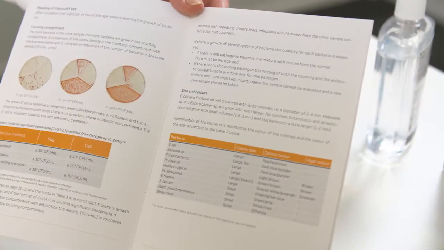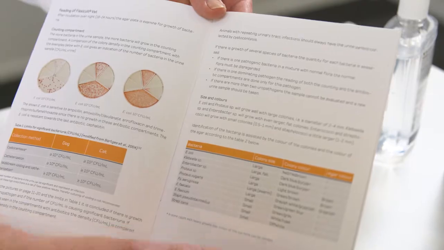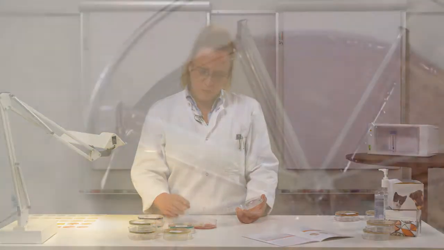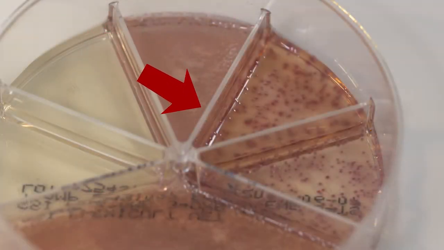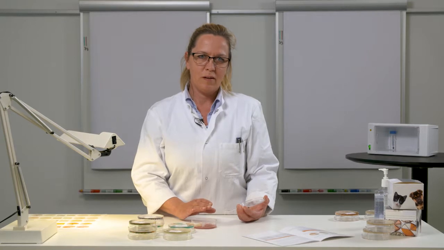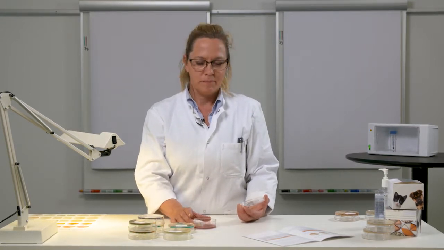Again, when reading the plates, it's crucial to use the manufacturer's information insert. In this example of E. coli, there are 2 compartments with no growth, indicating that the bacteria are sensitive to this antibiotic, and 3 compartments with growth, indicating that the bacteria are resistant to these. It's important to evaluate bacteria density in the counting compartment and the antibiotics compartment. They must coincide.